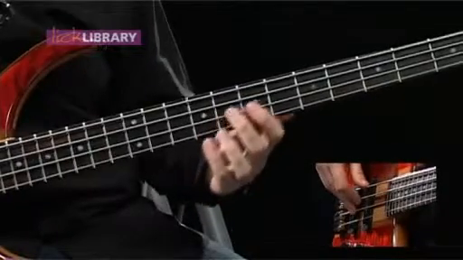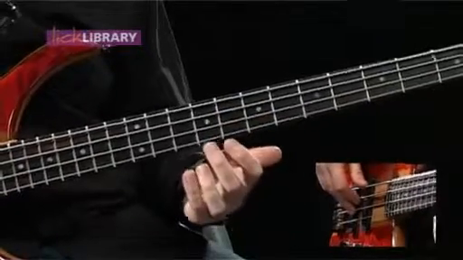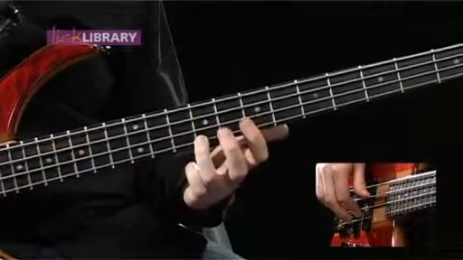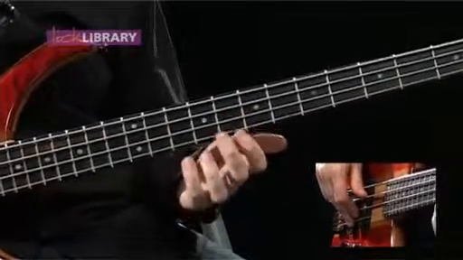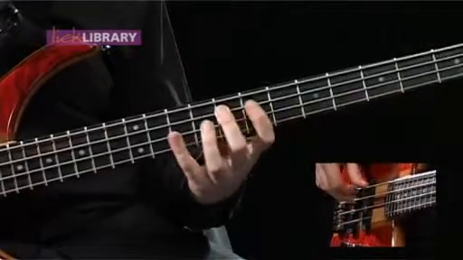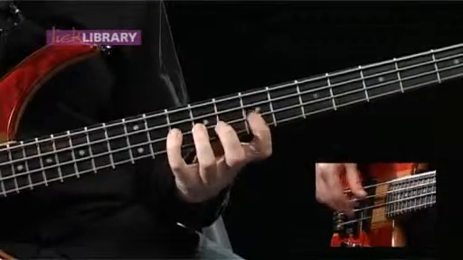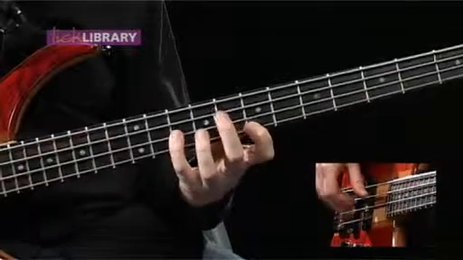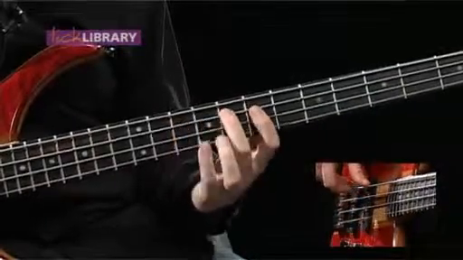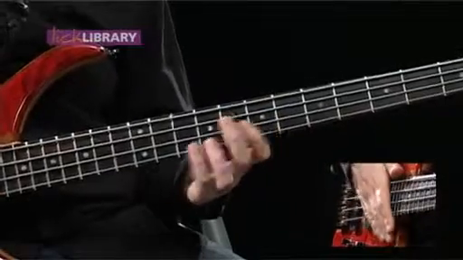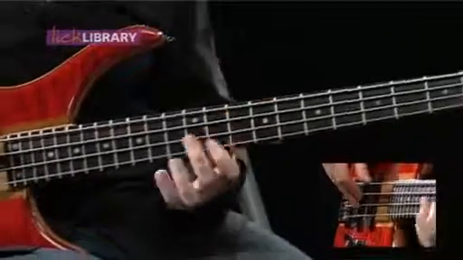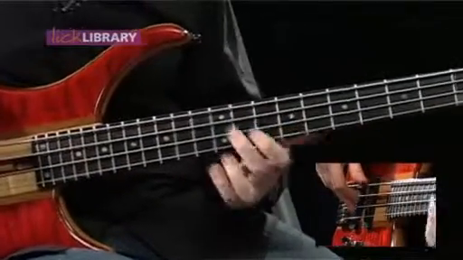Okay, the next scale degree is F, and the chord is F major 7, and the mode is F Lydian. Okay, the 5th degree of the scale is G, and we get a G dominant 7th chord here.